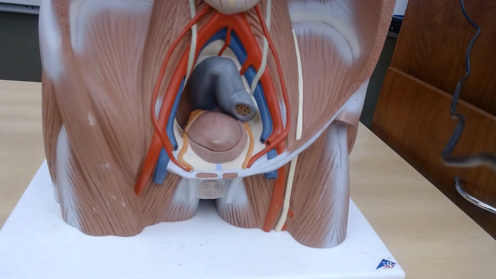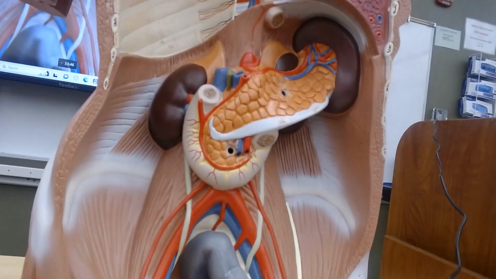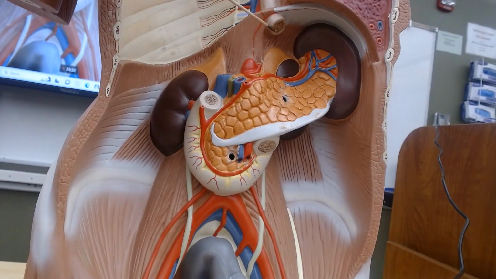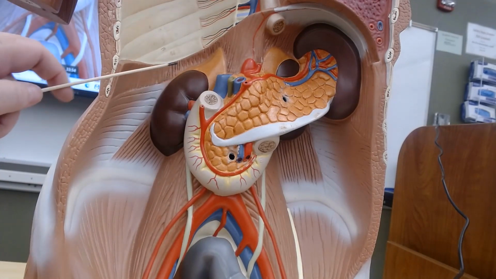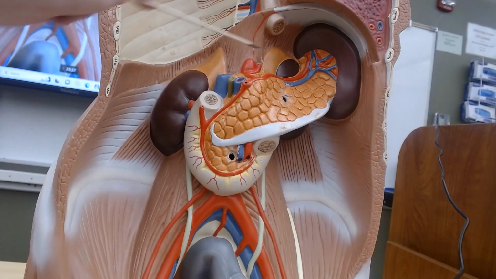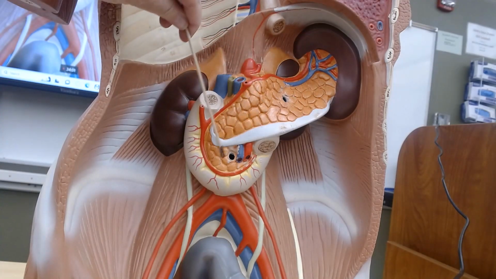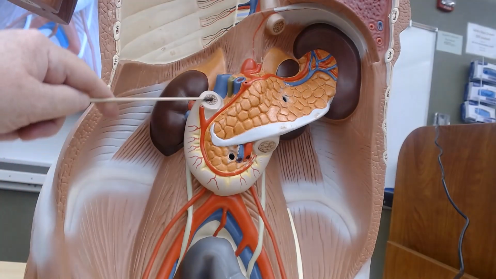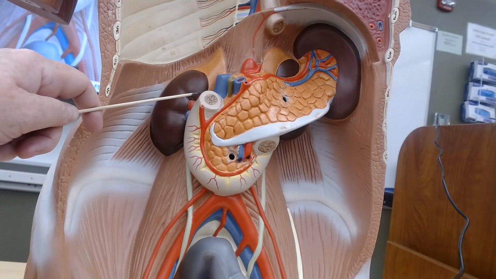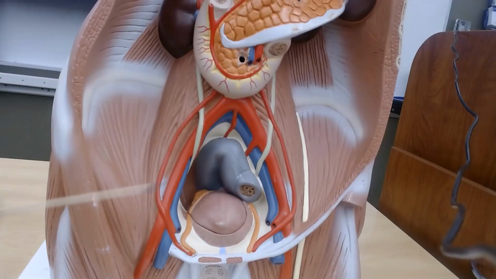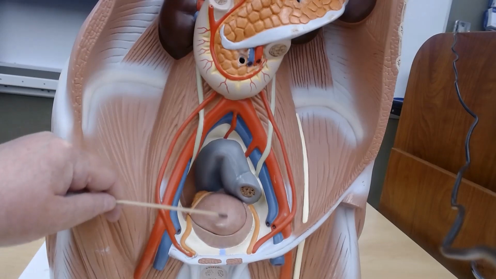All right, so let's go over some of these other structures, make sure that we know them well. All right, cardiac valve, the right kidney, left kidney, the spleen, pancreas, the pyloric valve, the duodenum. This structure here is the bladder.